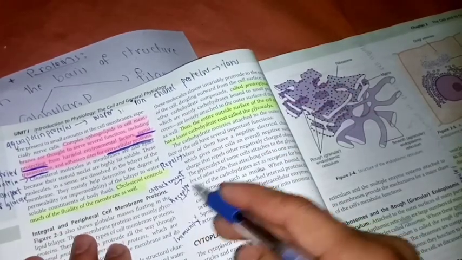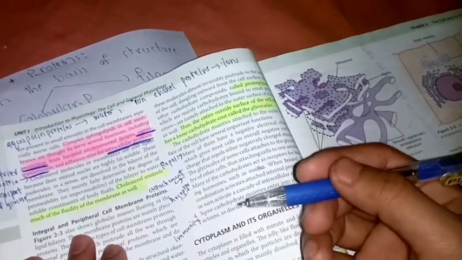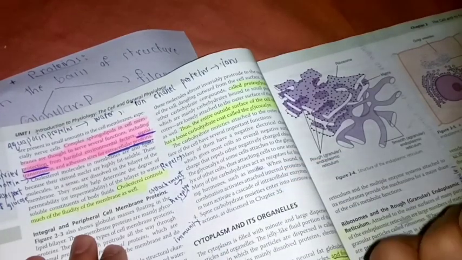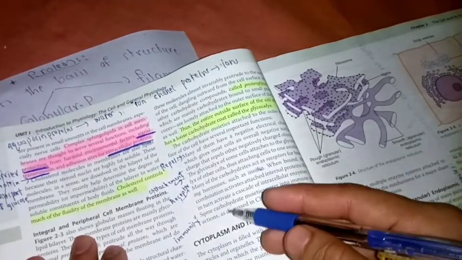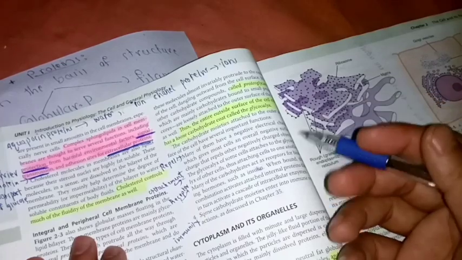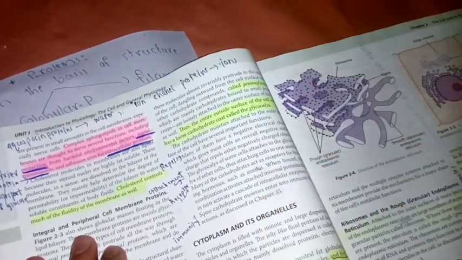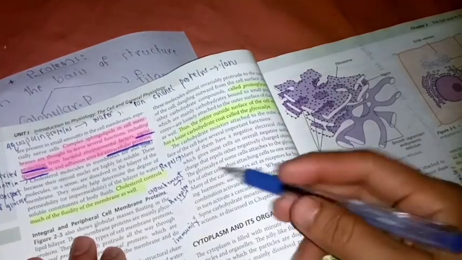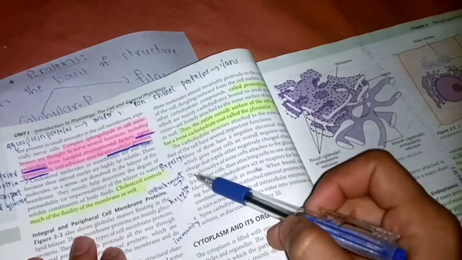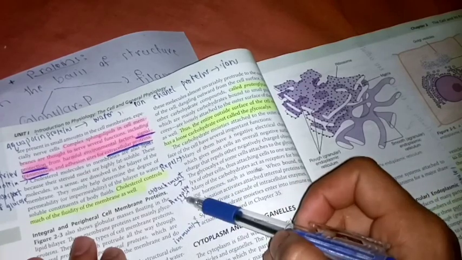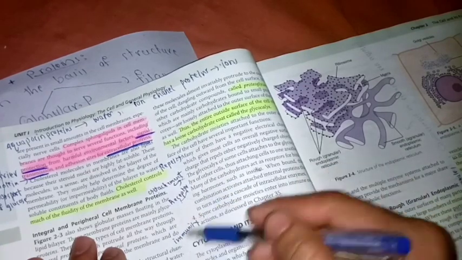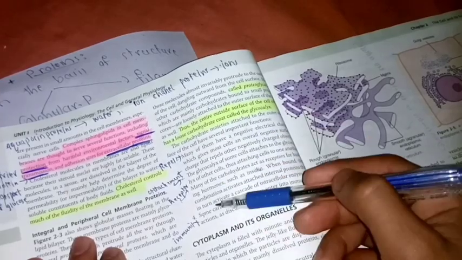It can also provide immunity. This glycocalyx layer can protect the cell from chemicals or pathogens, etc. So the four main functions are repelling, attachment, receptors, and immunity. These are the four main functions of glycocalyx.